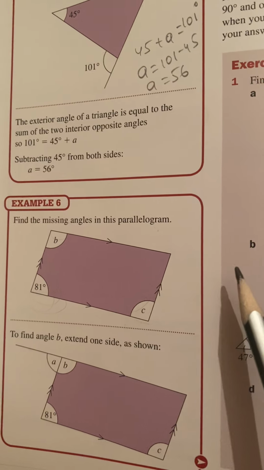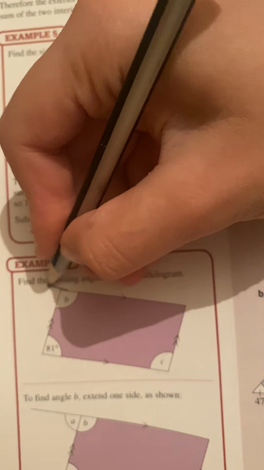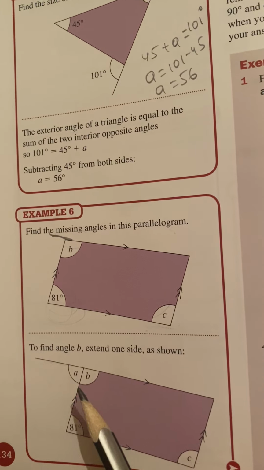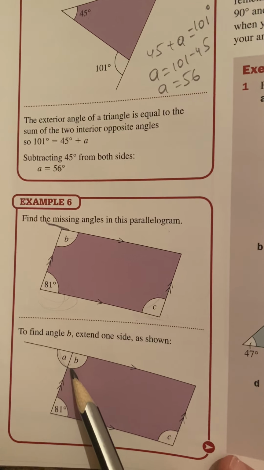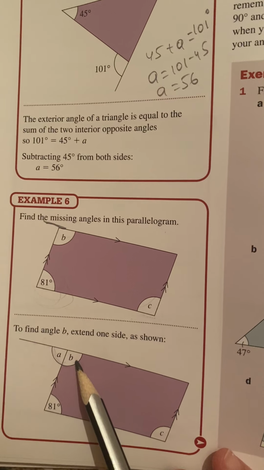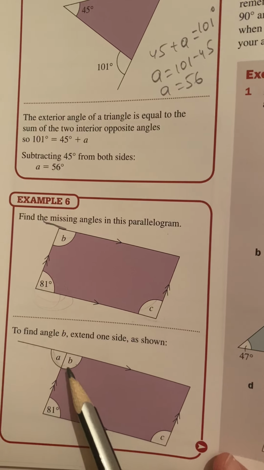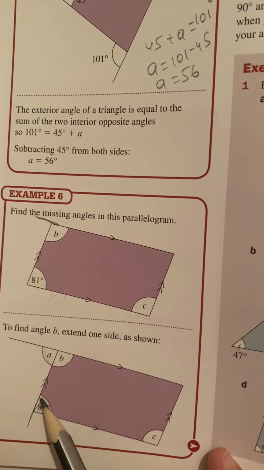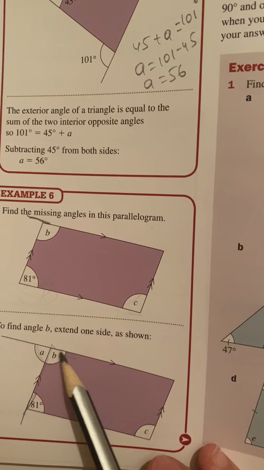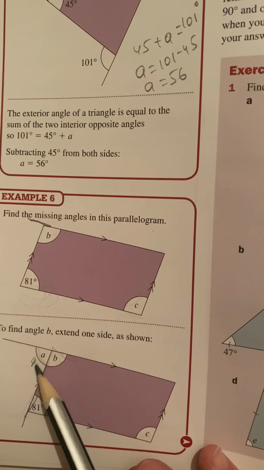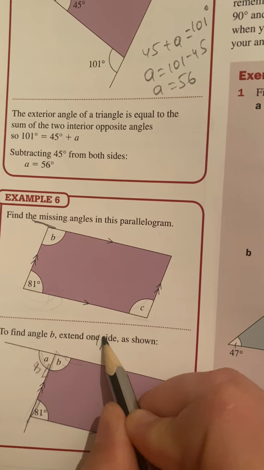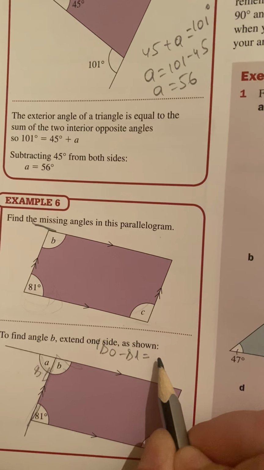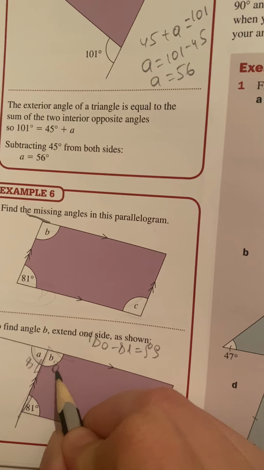To find B, we need to extend this side a little bit more. I did it. I drew a little bit more, and they put an angle A in here. This A and B should give us 180 degrees. You can see here the F shape. If it is an F shape, it means that A is also 81. A is 81, B is 180 minus 81 and it will give me 99 degrees. It means that B is 99.